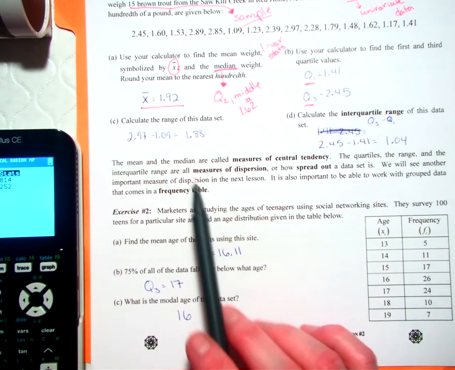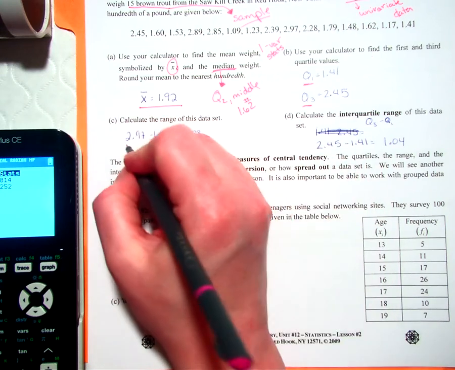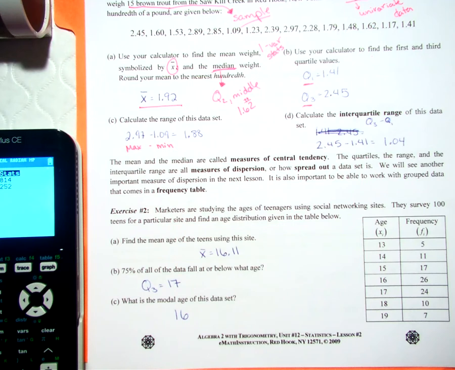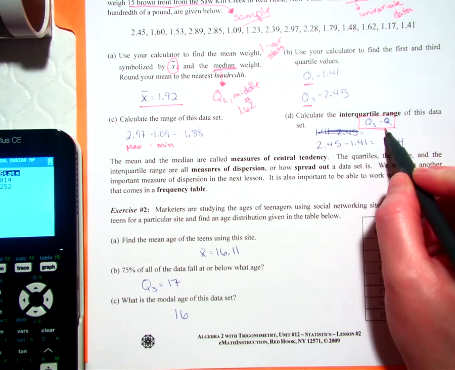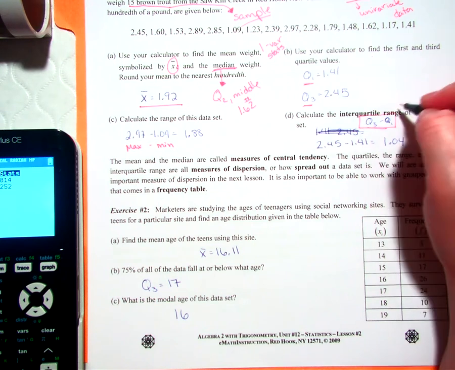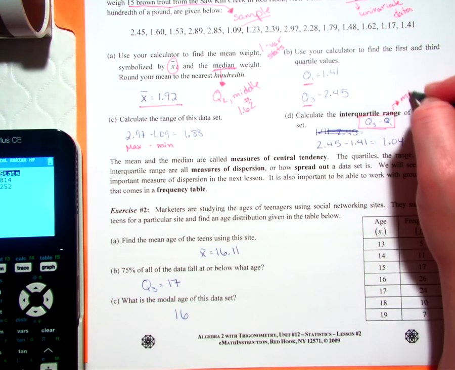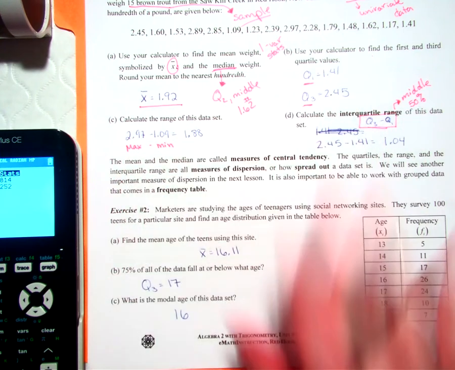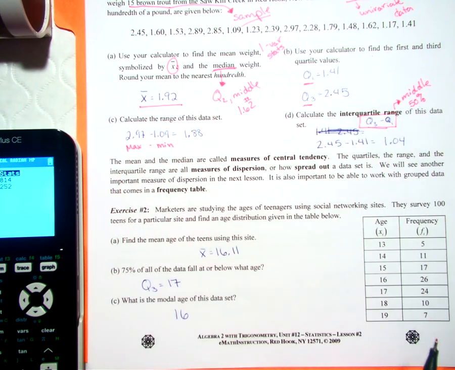C, they want us to calculate the range, so that's your max value minus your min value. That's how we get our range. And then our interquartile range is your Q3 minus your Q1. The interquartile range is used to find the middle 50% of your data, because Q3 represents your 75th percentile, Q1 represents your 25th percentile, so subtract them, you got your middle 50. This number is very useful a lot of times when we are analyzing numbers. So there's our basic, where we find all that stuff.